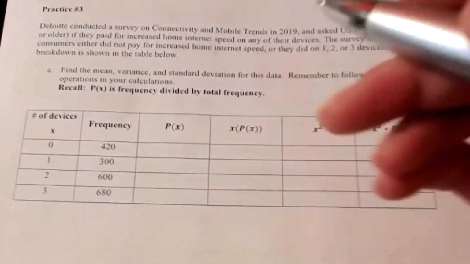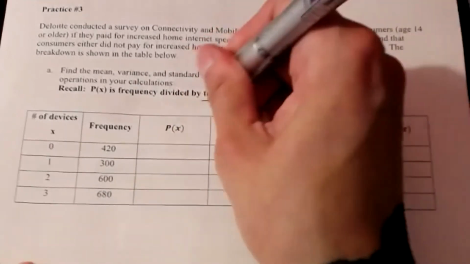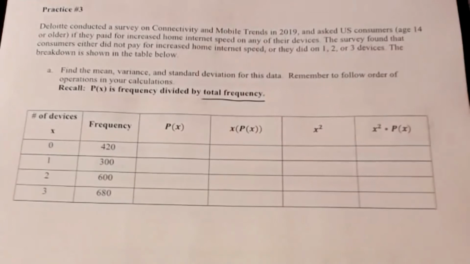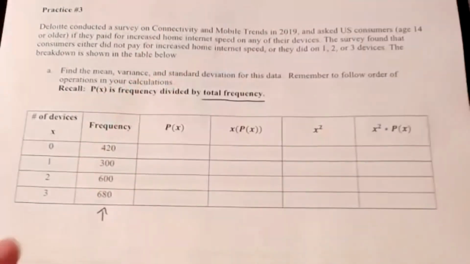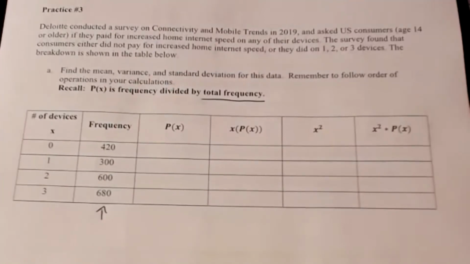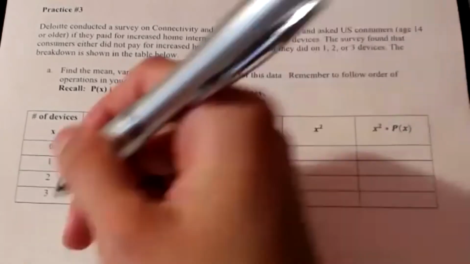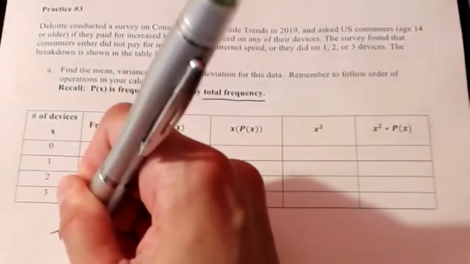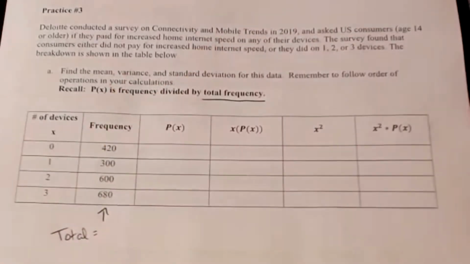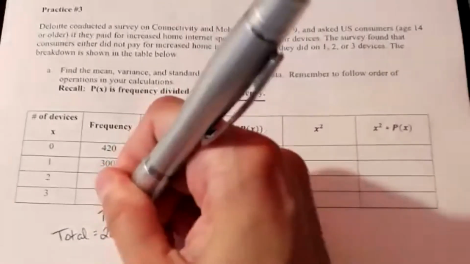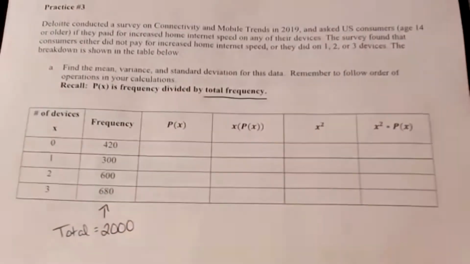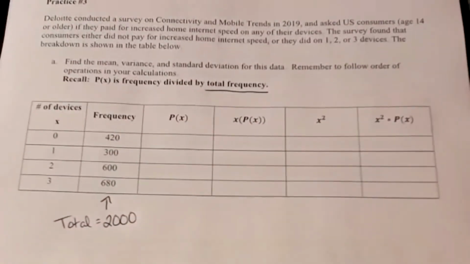So what we actually want to do is say, well, what is the total frequency? So we're going to start by looking at how many people were surveyed essentially. So go ahead and take your calculators and find the total. We need this value. 2,000. Yes, 2,000 US consumers were surveyed.